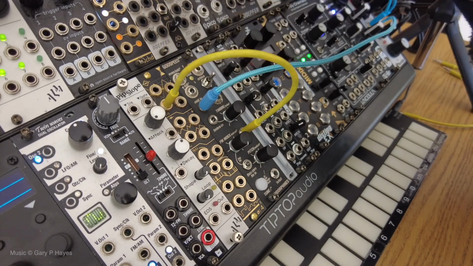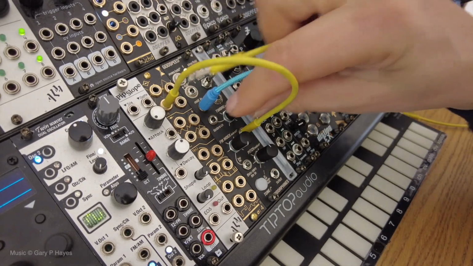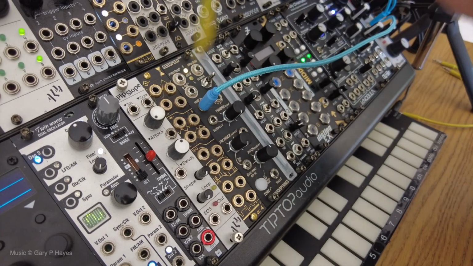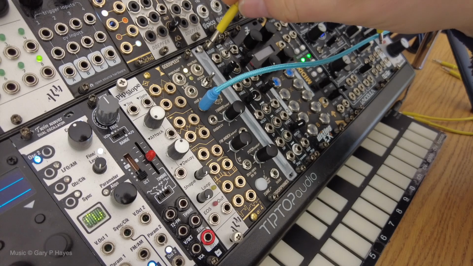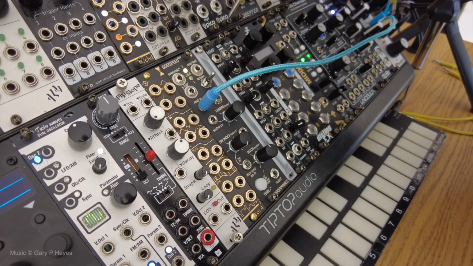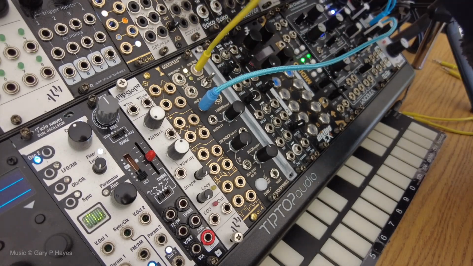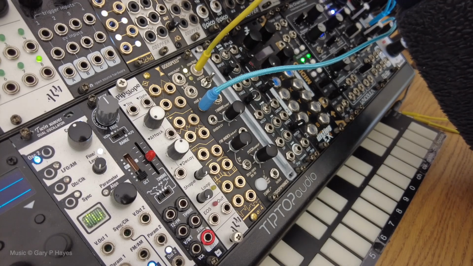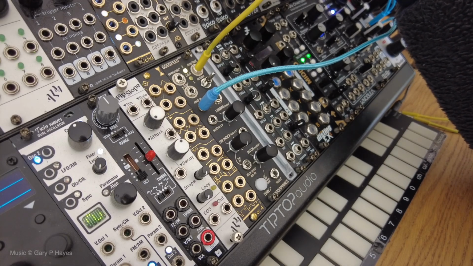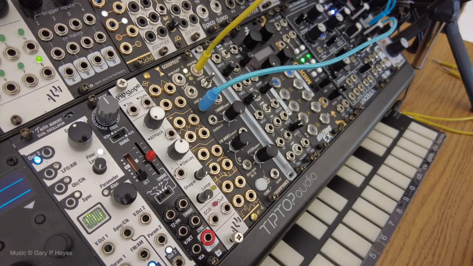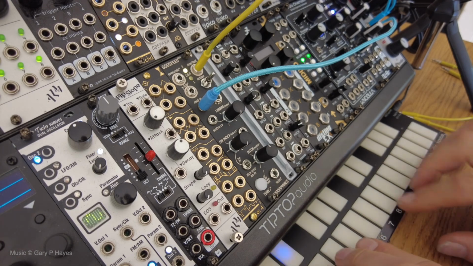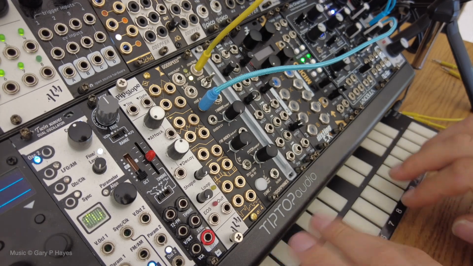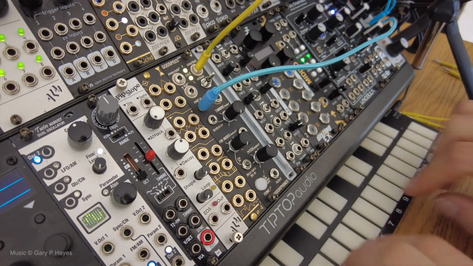The other outputs, we've got a basic sine wave. I'll move all the patch leads so it doesn't get too busy visually. The sine wave is actually very nice for certain things. So let's get a sequence going. Put it into record.